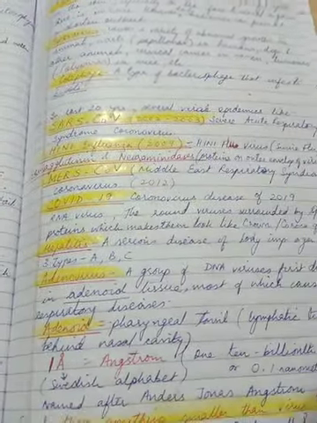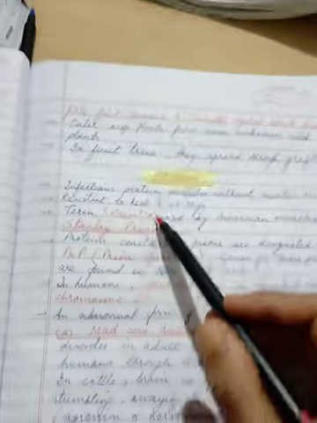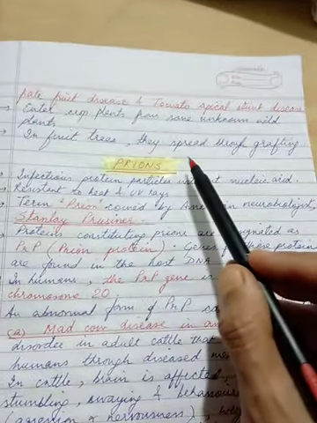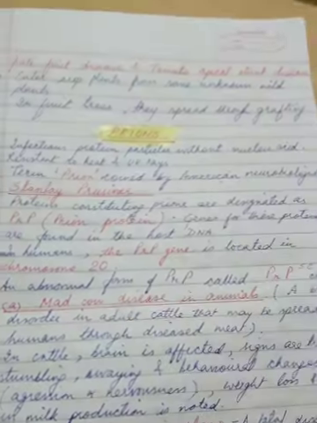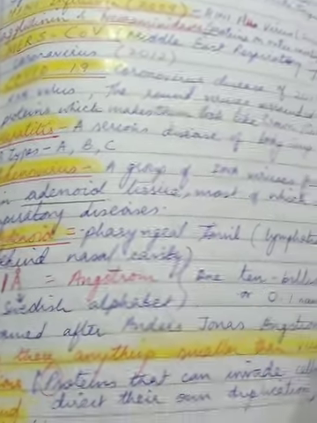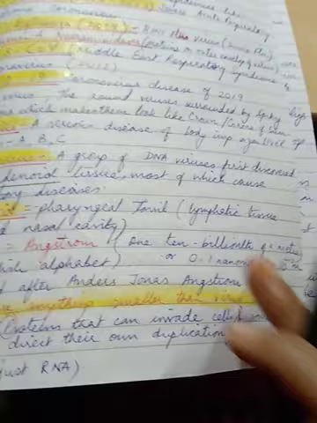With this, some technical terms, and today's viroids. Prions, though I have made notes, I am not giving them because that's not required in your syllabus. But just one thing you should know, children, about prions: they are only proteins that can invade the cells and somehow direct their own duplication.